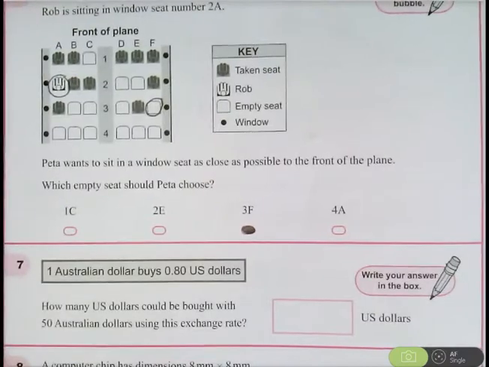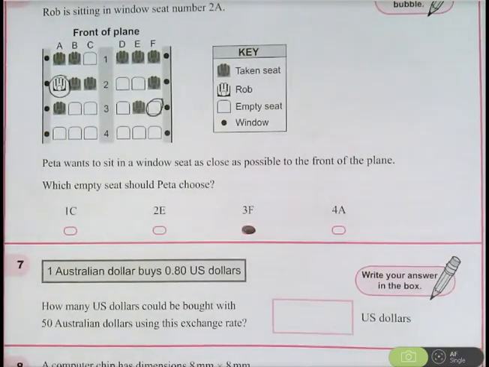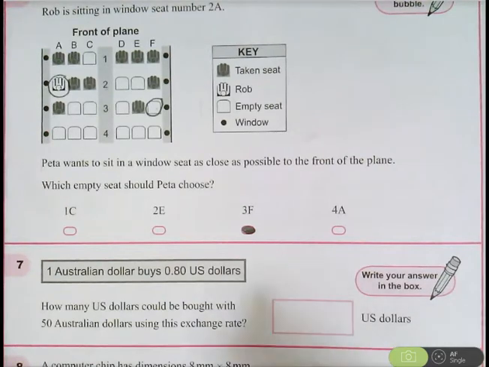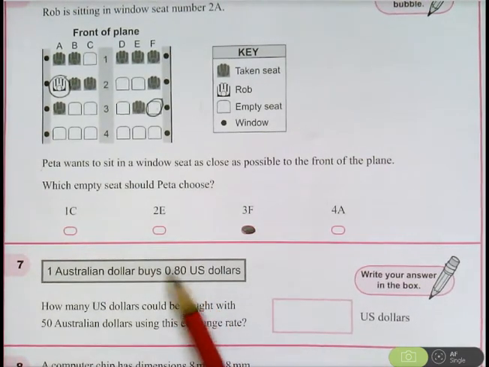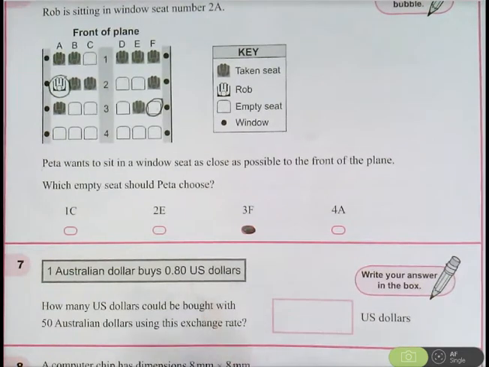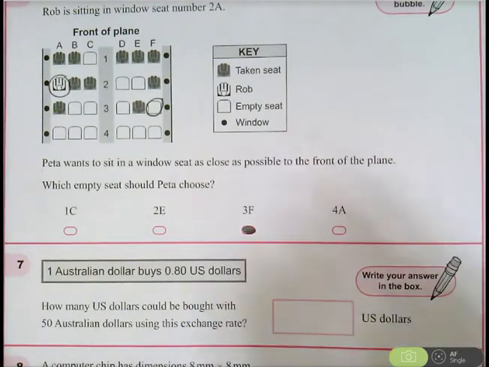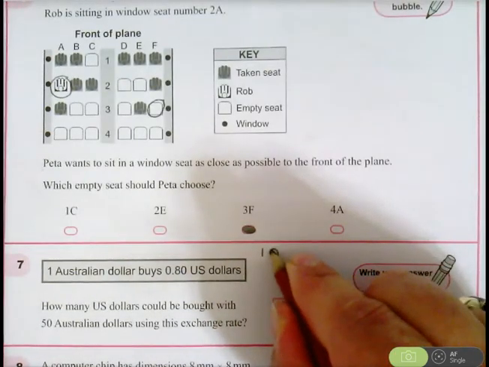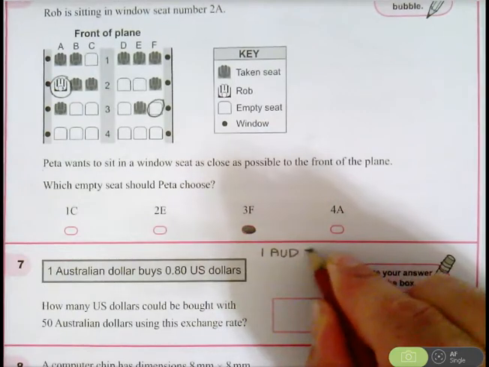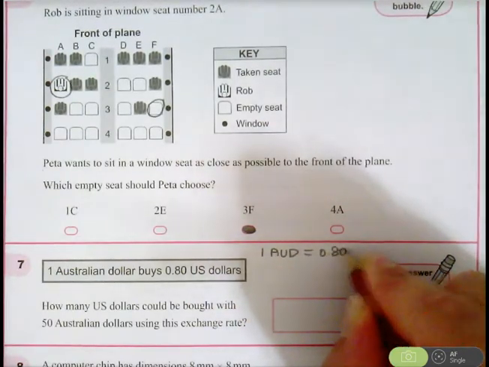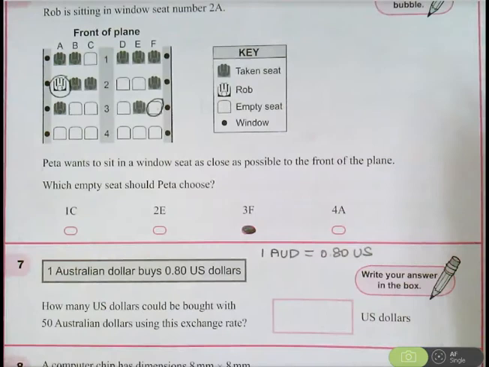Okay, now for question 7. Question 7 is, $1 Australian buys 0.80 US dollars, or 80 cents US, or 0.8 US dollars. How many US dollars could be bought with 50 Australian dollars using this exchange rate? Now, if $1 Australian, I'll just write it as AUD, equals 0.80 US, you could work out, you don't have to go straight to 50.